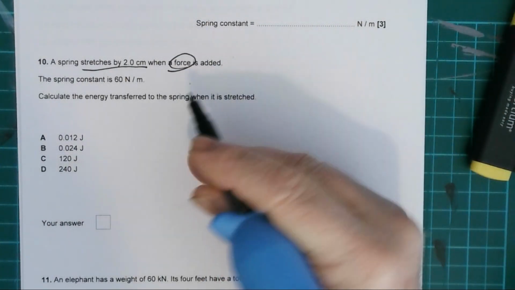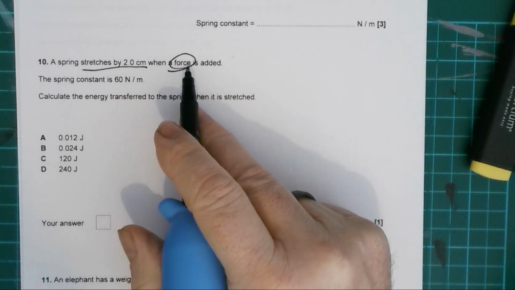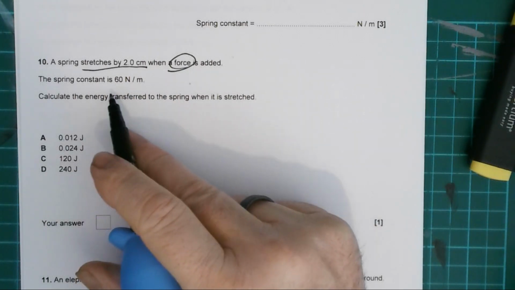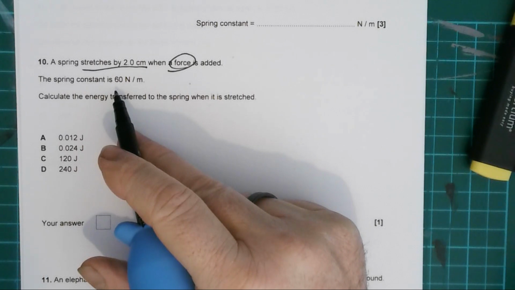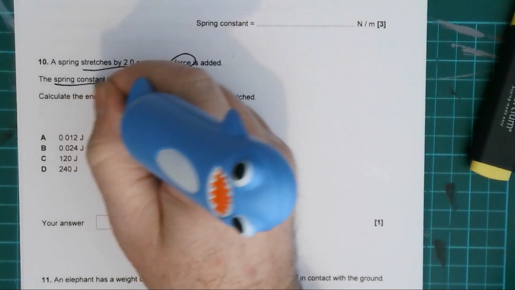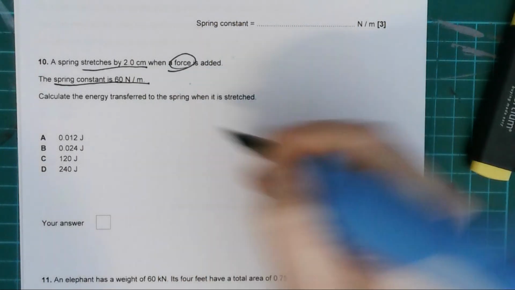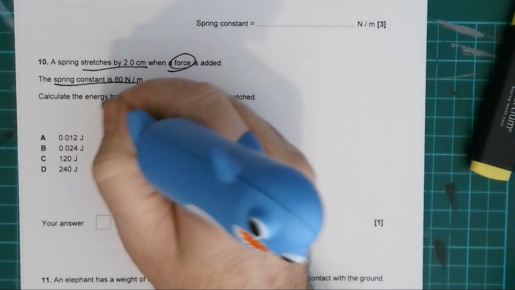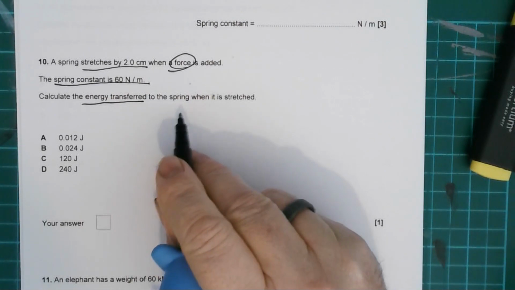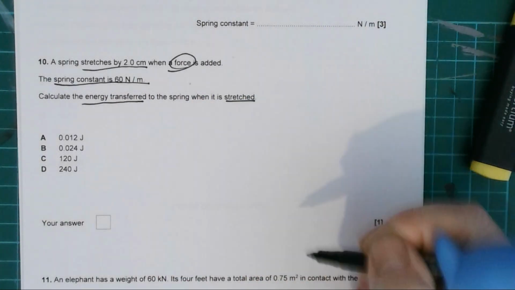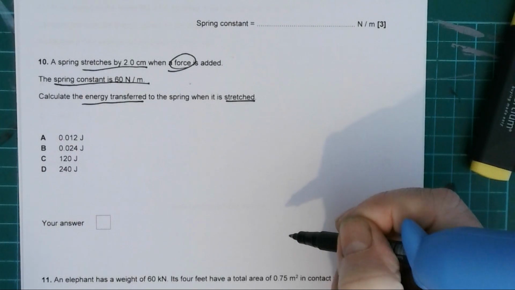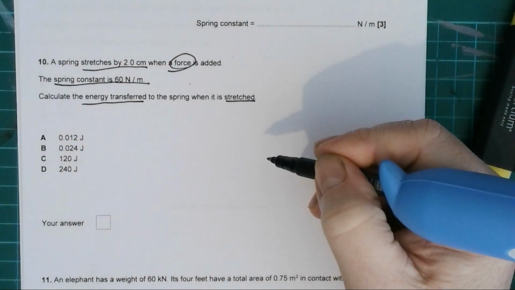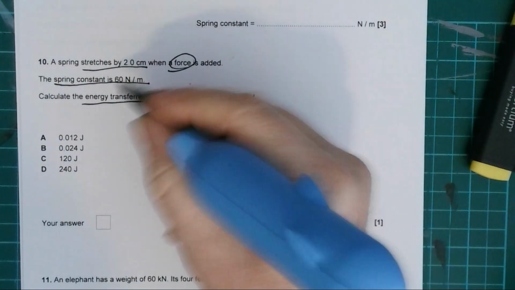Okay, so we've got a spring. I'm stretching it. I've got a force. The spring constant is 60 newtons per meter. Okay, spring constant, newtons per meter, 60. Alright, calculate the energy transferred to the spring when it is stretched. I like to underline the key points in the question because that's what's important.